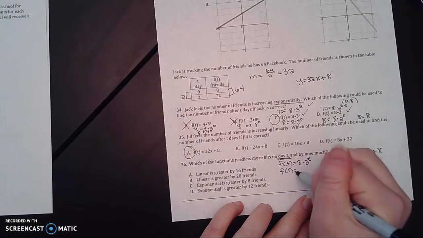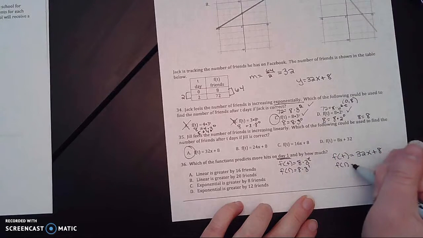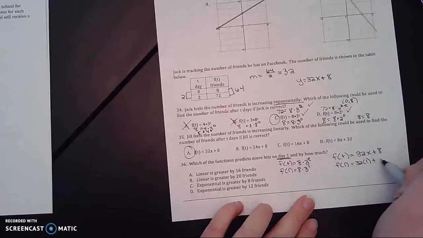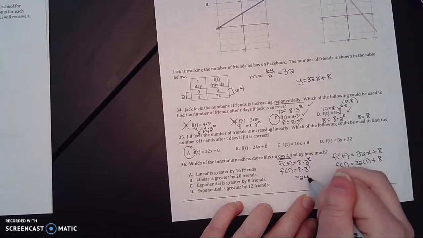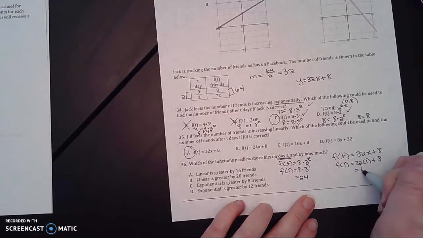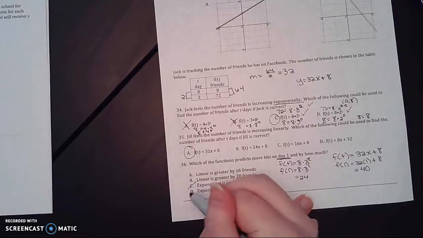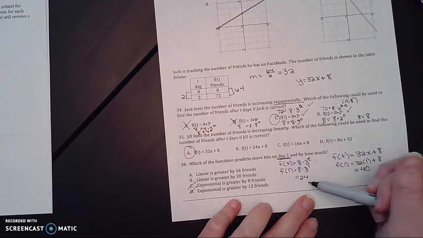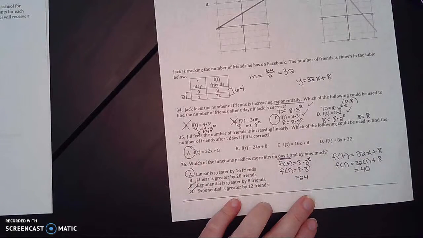So f of 1 equals 8 times 3 to the first. And f of 1 equals 32 times 1 plus 8. 8 times 3 is 24. 32 plus 8 is 40. The linear one is definitely greater, so C and D get crossed off. And it's greater by 16 friends, because 40 minus 24 is 16.